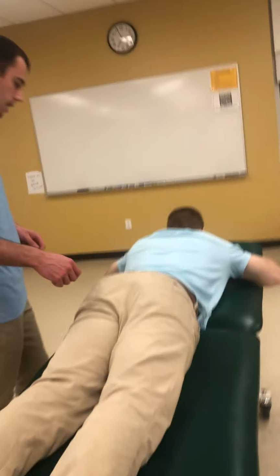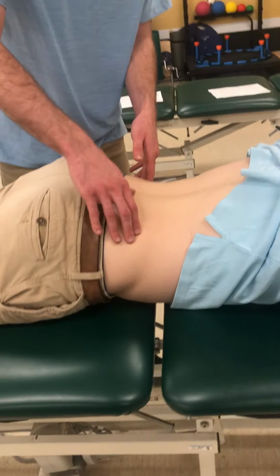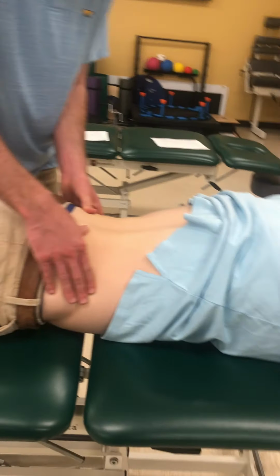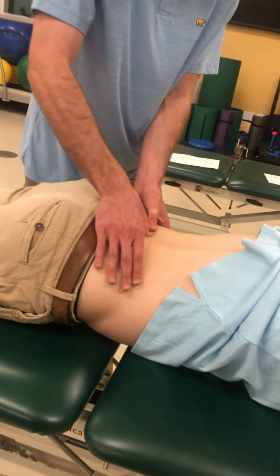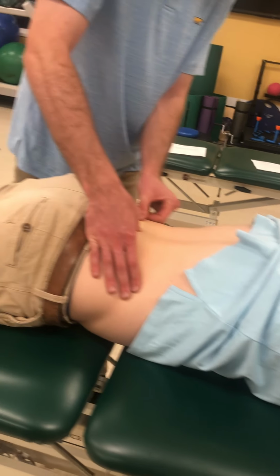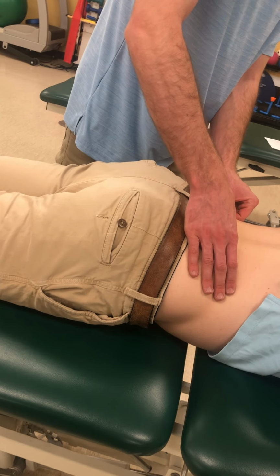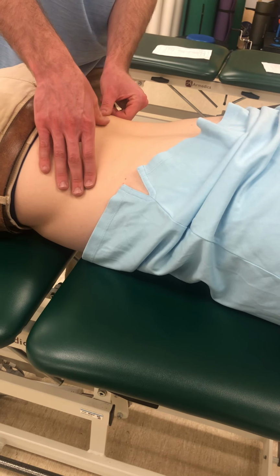So I'll have you go ahead and lay on your stomach first. And with your permission, I'm going to lift up your shirt. Okay, so I'm going to start, find the PSISs, go right over, here's L5. I'll get right over the spinous process. And Mitchell, I'm going to go ahead and apply a little bit of pressure. Let me know if you feel any symptoms. So there's L5, no symptoms.